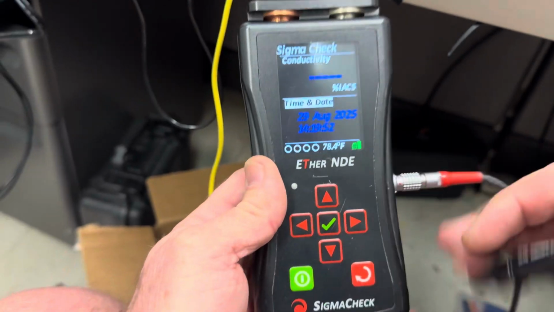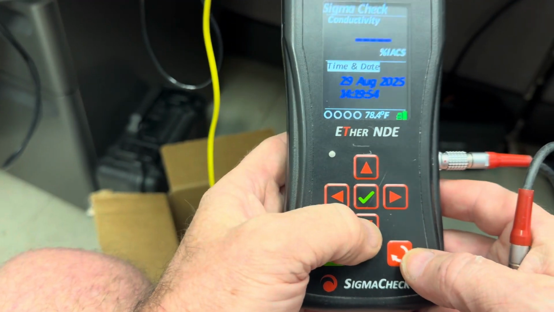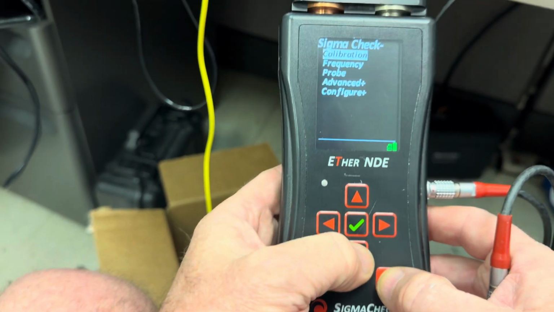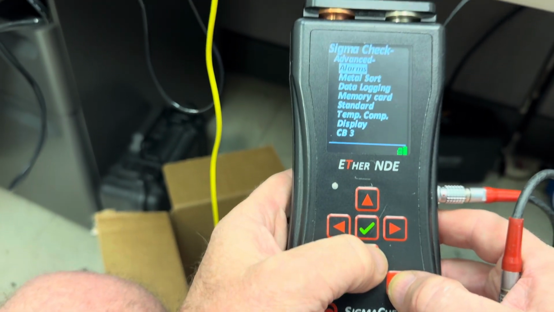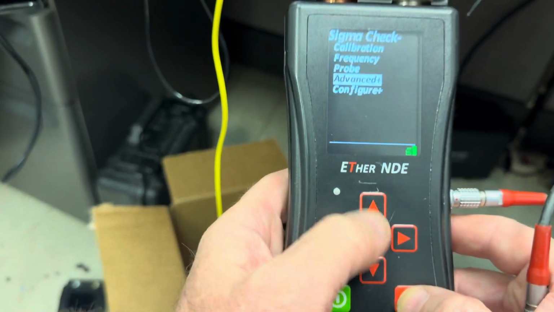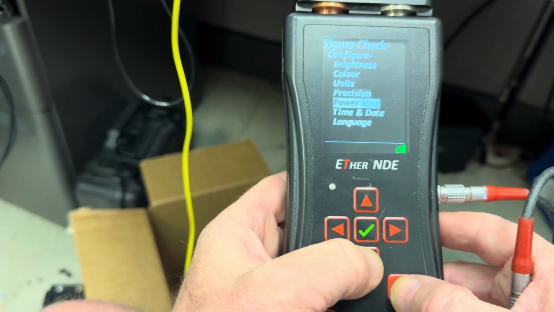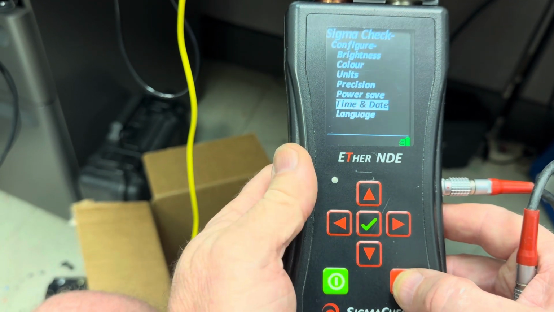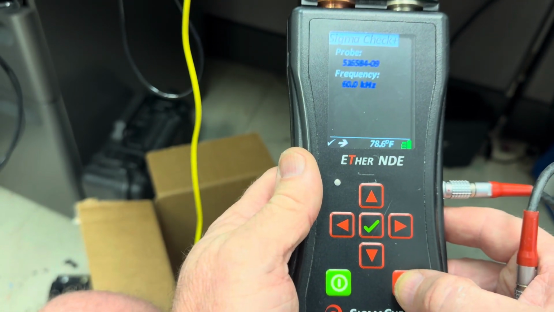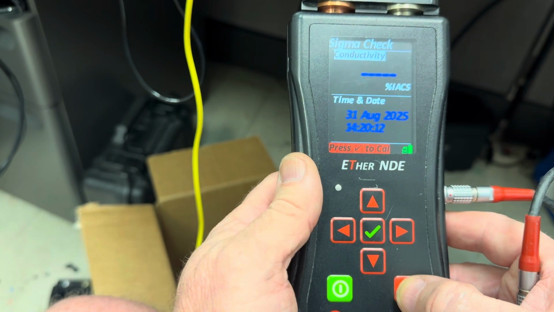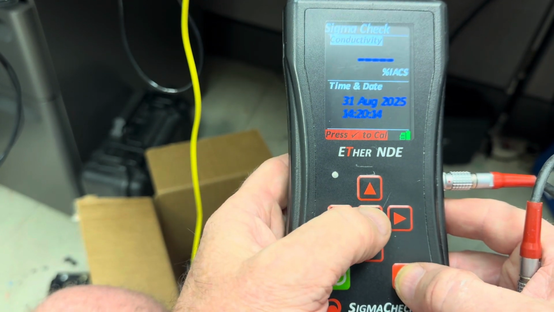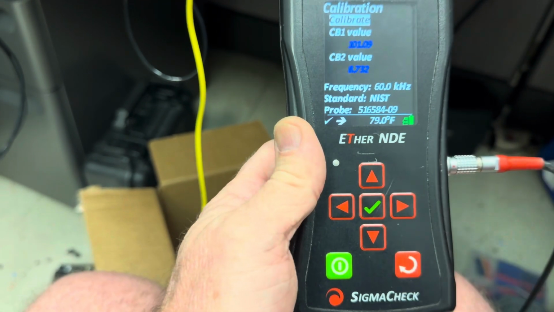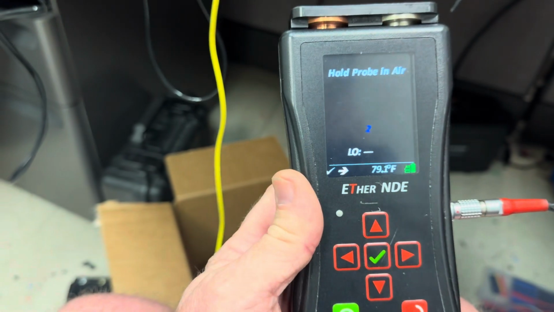It's August 31st. I gotta reset the date on this one. How do you do that? Well, let's go find out. Time and date. Let's go to configure. August 31st. Okay, there we go. August 31st, 2025, 2:20. Yep. Press to cal. I guess because I changed the date, right? Okay. So let's do it again.